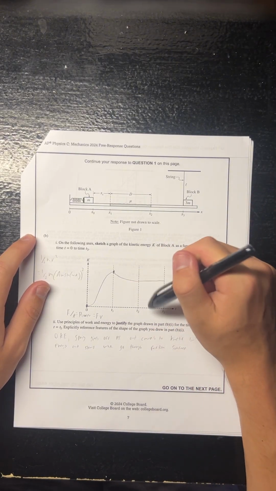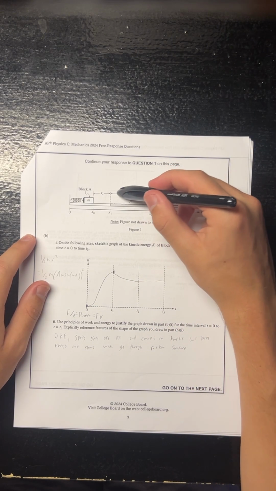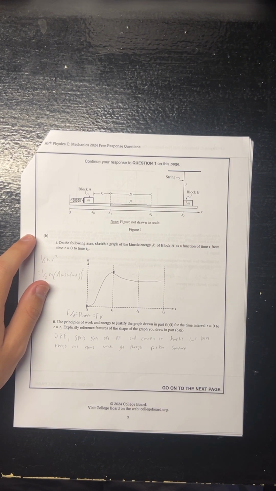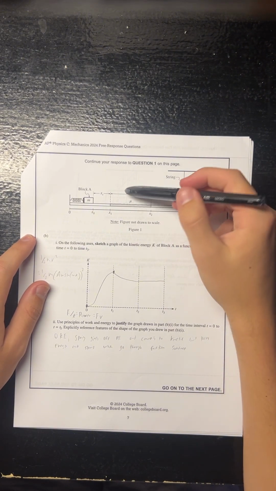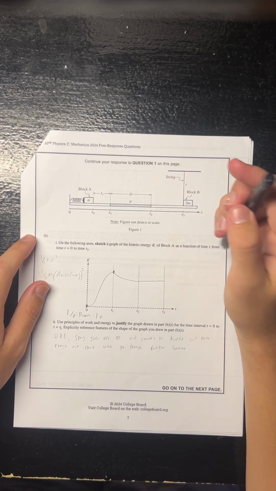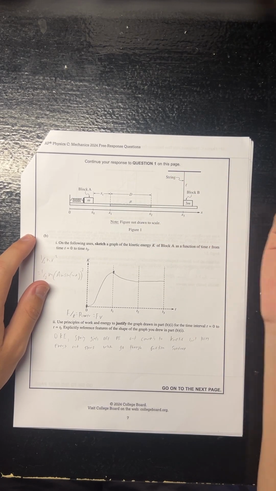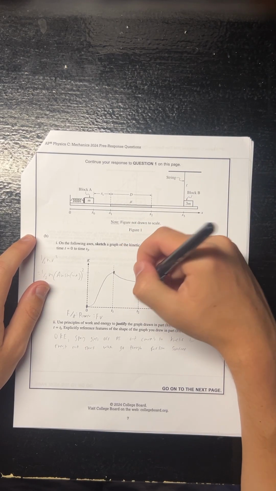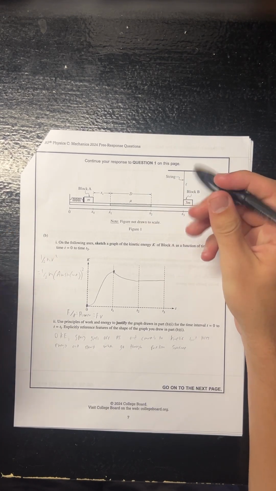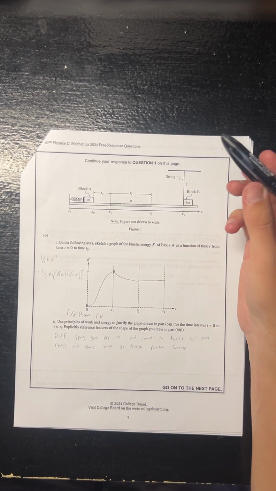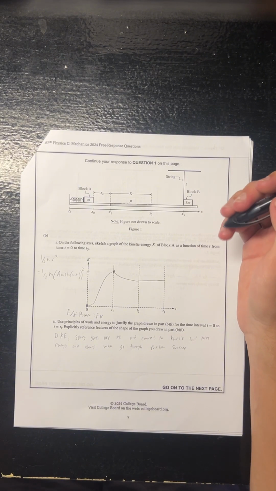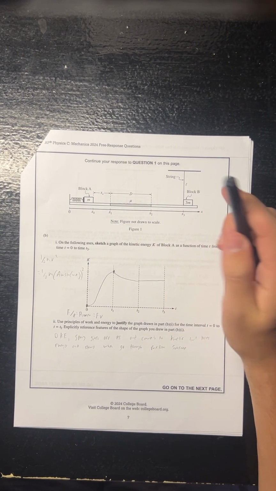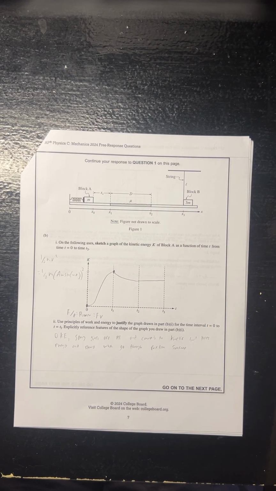Then from t1 to t2, it is traveling through this frictional distance. So what happens? Well, its velocity is going to decrease, so its kinetic energy will decrease as well. However, again, it is not linear. It is not at a constant rate. Instead, it's curved, because its velocity slows down. As it's slowing down, it is there for a longer period of time, so its velocity does not decrease at a constant rate.